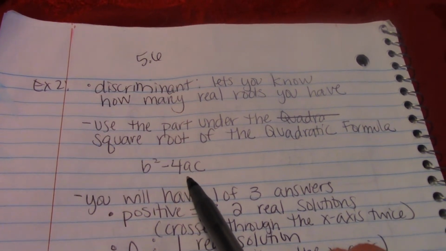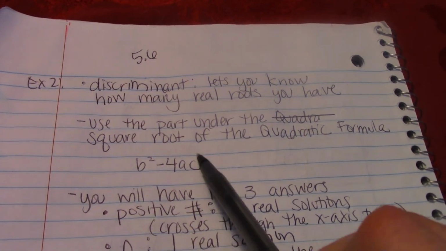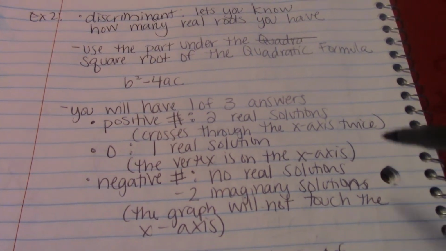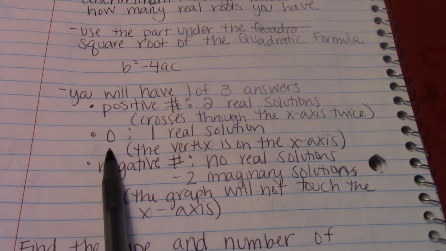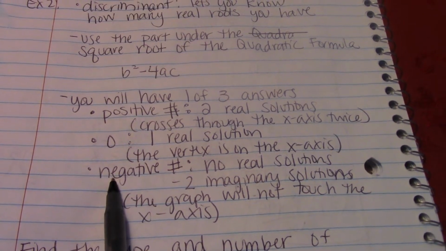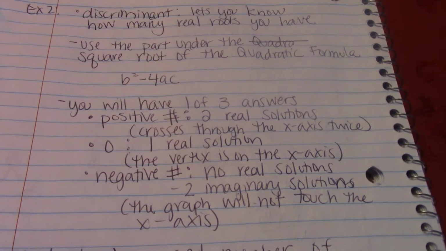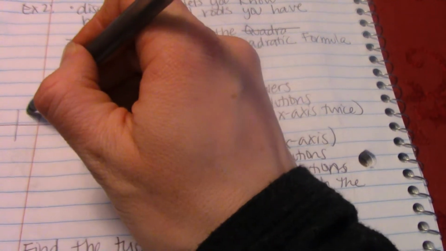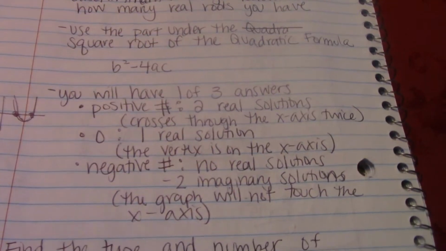So this is what we're using if I want to know how many. I'm going to have to use this. So make sure you know this part. You will need to know this part, so please write this down. You will have one of 3 answers. You will either get a positive answer, 0, or a negative number. If it's positive, you're going to have 2 real solutions. So that means if I have a graph here, it's going to hit twice on the x-axis.